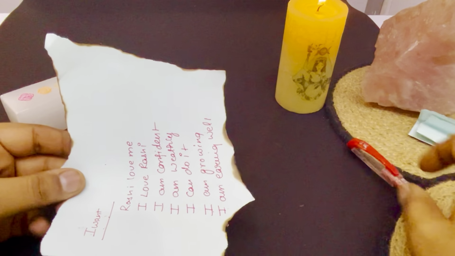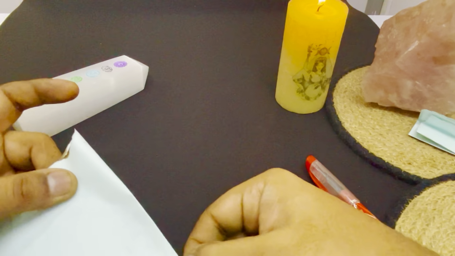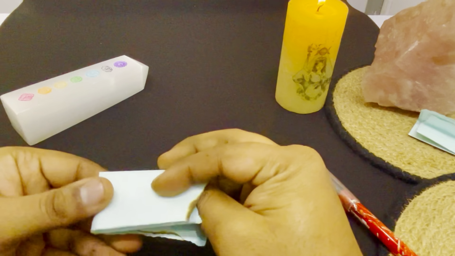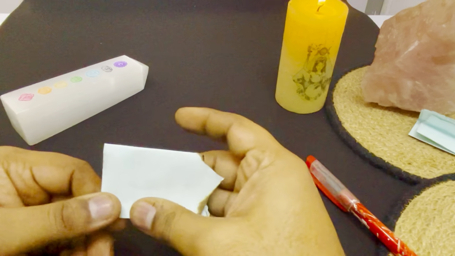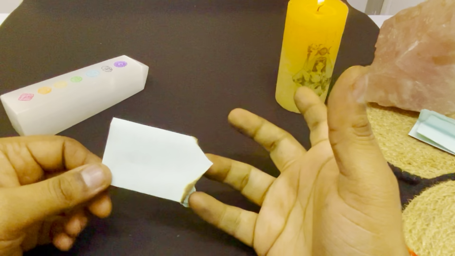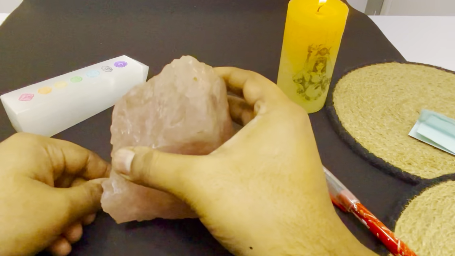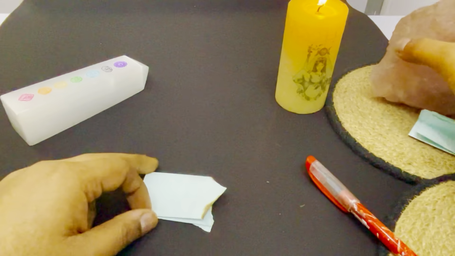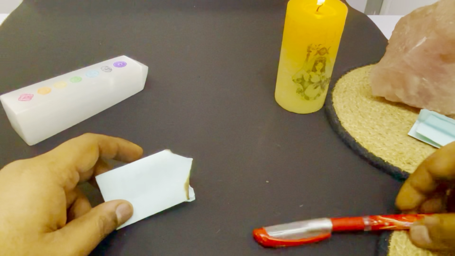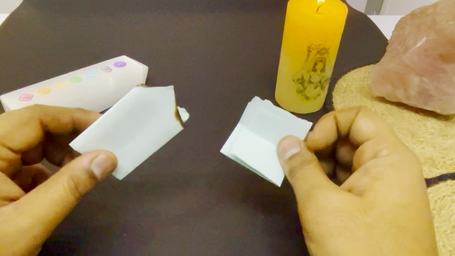Then, for the affirmation to come to you, you fold it 1, 2 and 3. This is how you write an affirmation, and you just need to put it in your wish box. You can put it under your crystal, and once your work is done and you need to write another affirmation, you can burn out your affirmations and petitions. So this is how you do it.